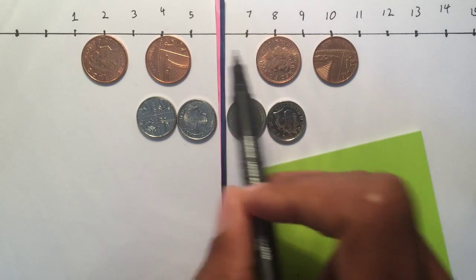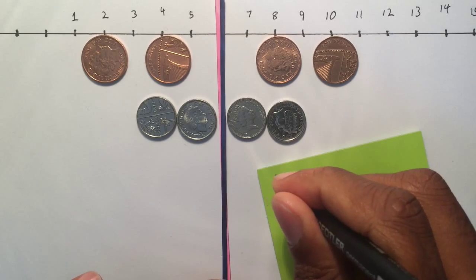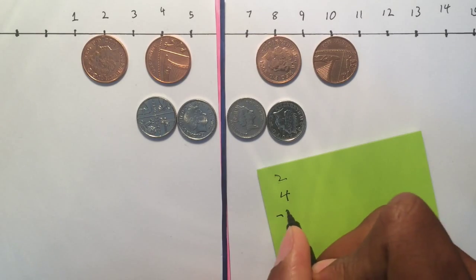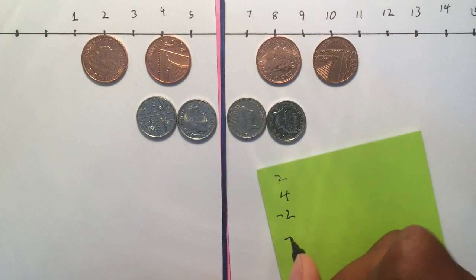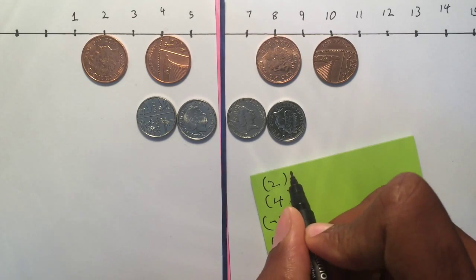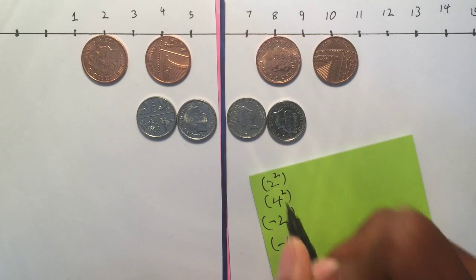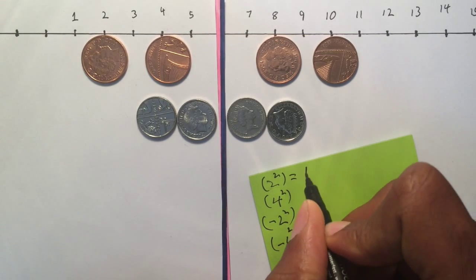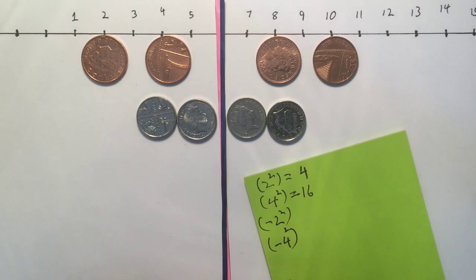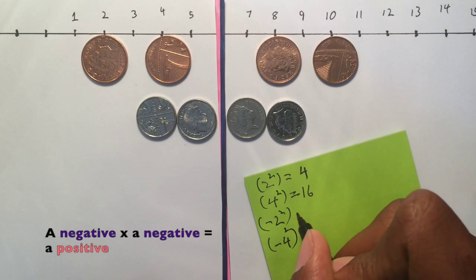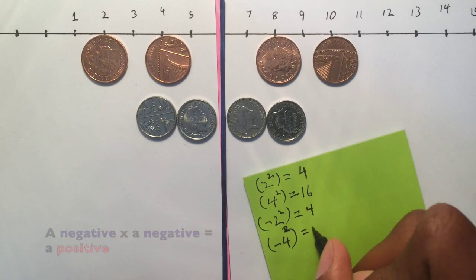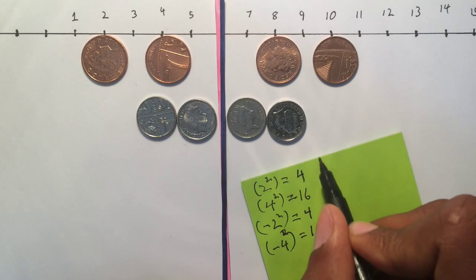So again, we take Penny, 6 to 8, that's 2. 6 to 10, that's 4. 6 to 4, negative 2. And 6 to 2, negative 4. Now instead of just taking the numbers, let's take the square of the numbers. 2 squared equals 4. 4 squared equals 16. Negative 2 squared also equals 4. And negative 4 squared also equals 16. Now let's do that again for Silver.